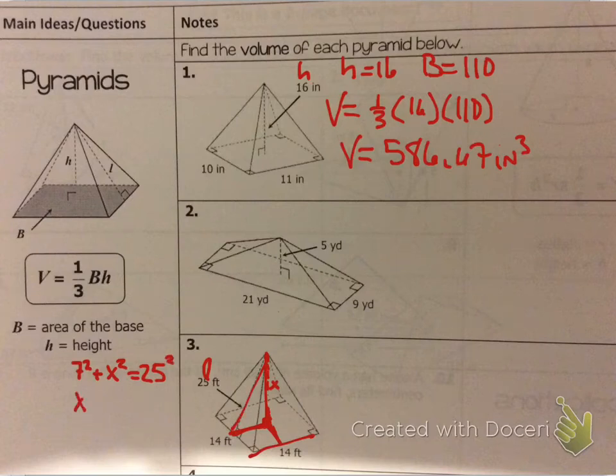So again, that means I need to subtract. If I'm looking for the height, I am going to subtract the two numbers. If I'm looking for the slant height, I would add. Okay? So again, something like this. And you should get like 24. So the height here is 24.